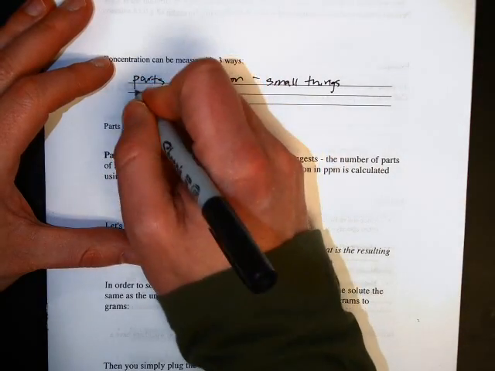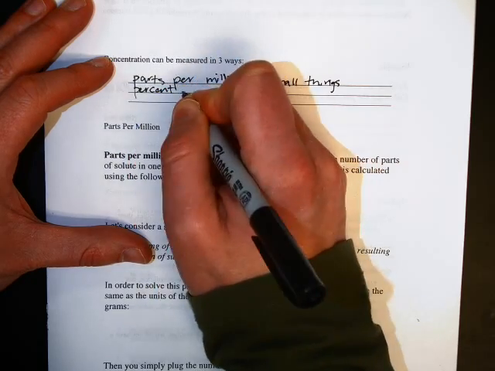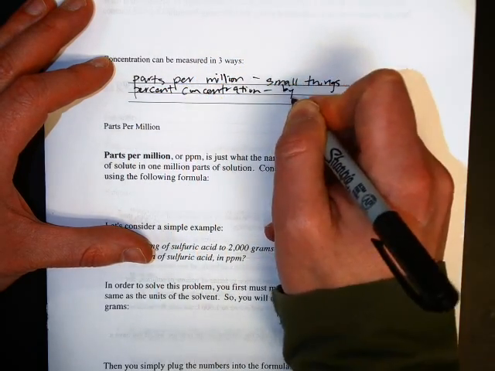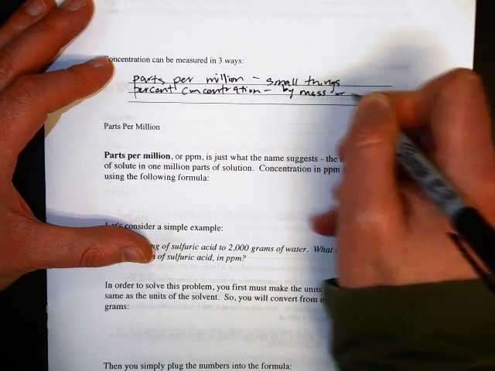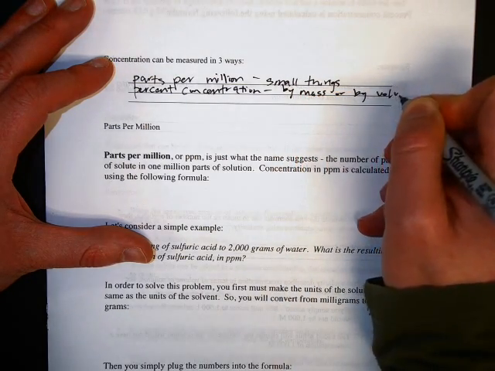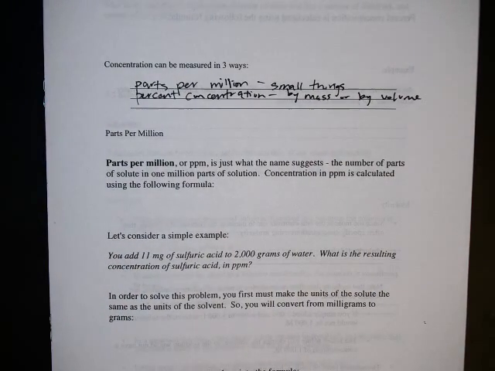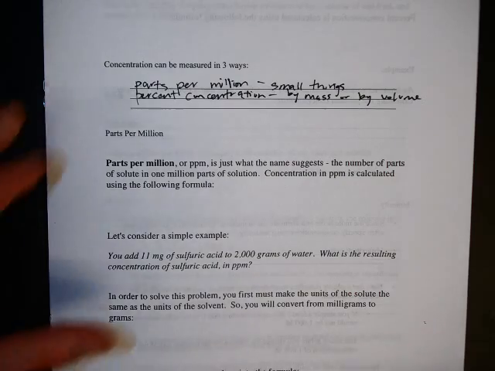You also have percent concentration. That's either by mass or by volume. And that would be for things that you purchase, like rubbing alcohol. It's usually 40% propanol, which is the alcohol in there, by volume, so 40% by volume.